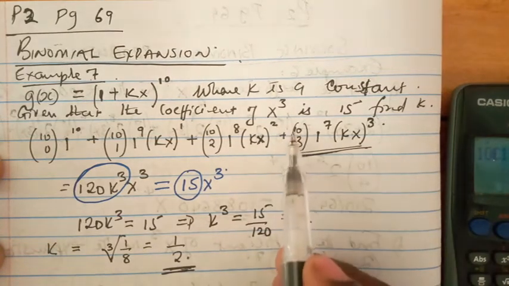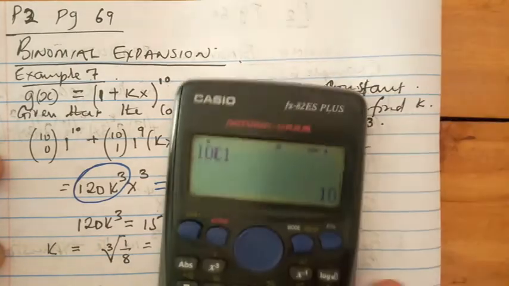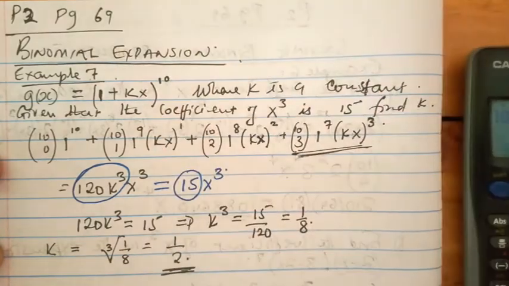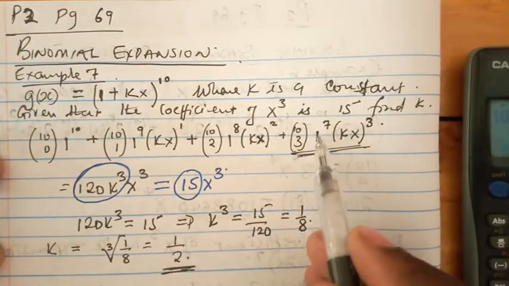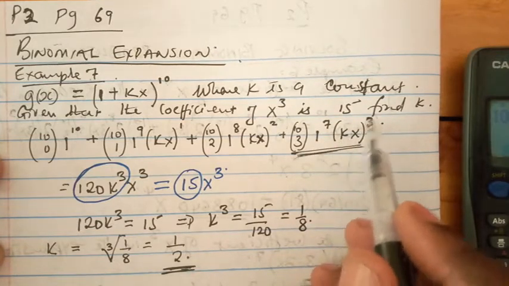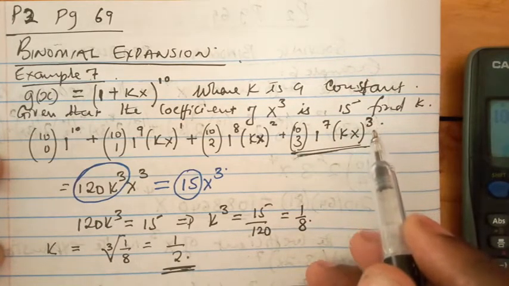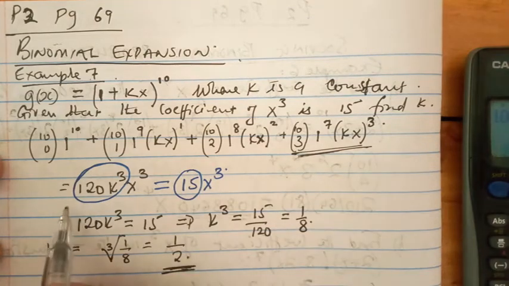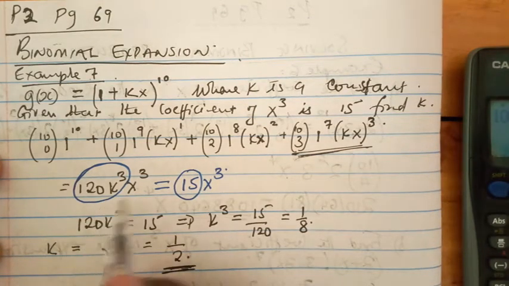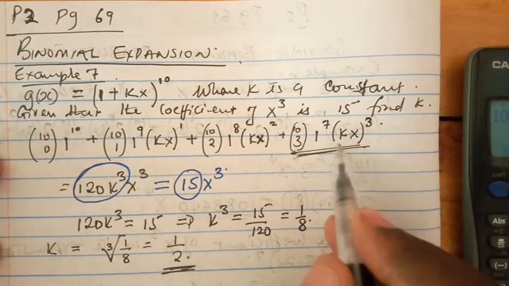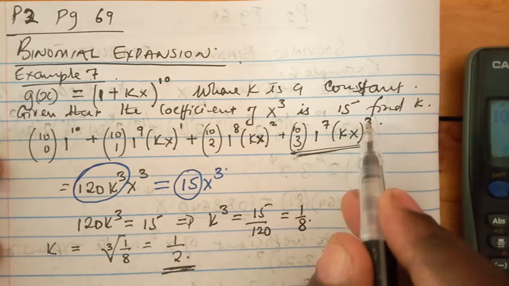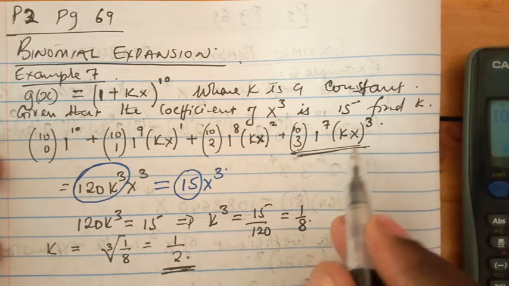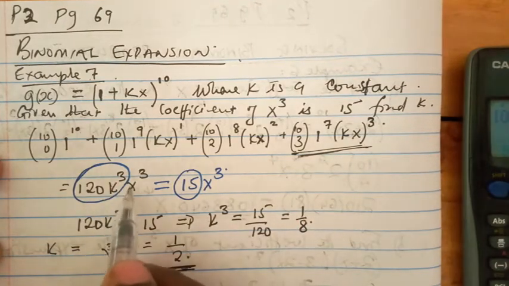The next term, the coefficient is 10C3. Let us talk about that. 10C3, which is 120. 120 times 1, times k cubed, x cubed. And the entire thing becomes 120k cubed x cubed. Why k cubed? Because kx in brackets cubed, k itself is affected by the index 3, and x is affected by the same index 3. So open up this bracket, you're going to have k cubed x cubed.